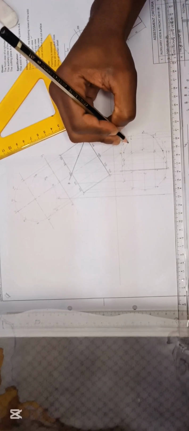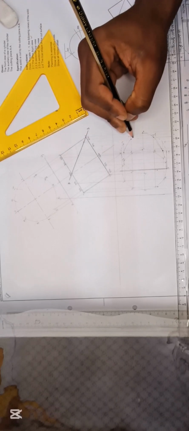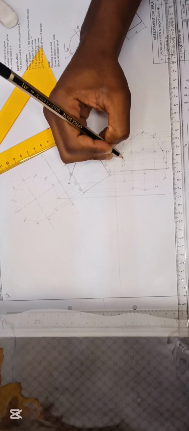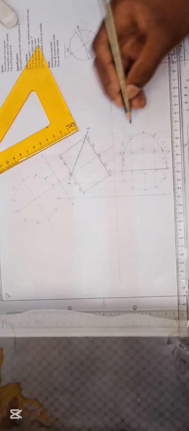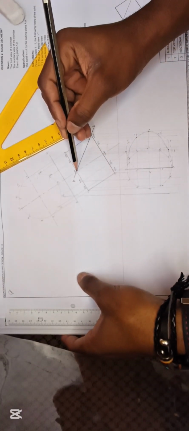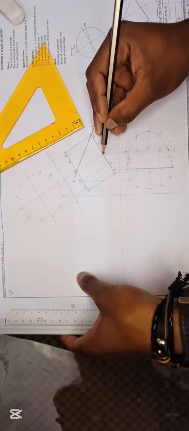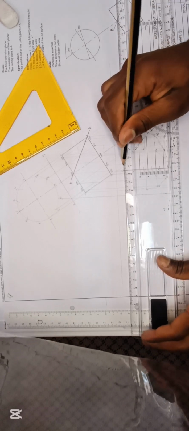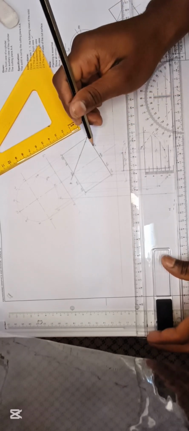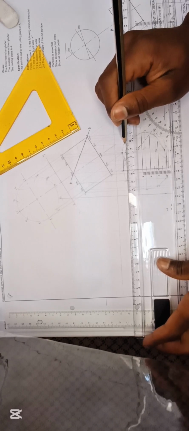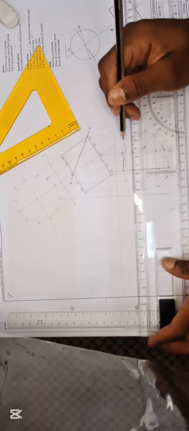Light construction, guys, you must start with light construction so that when you do your solid lines, we are confident that we didn't make any mistake. Okay, so from here we are going to see from 4 to here, which is from here to here. So confidently, with a solid line from 4 to 4, and then from 3 until here, which is where it cut, we are still going to see this thing.